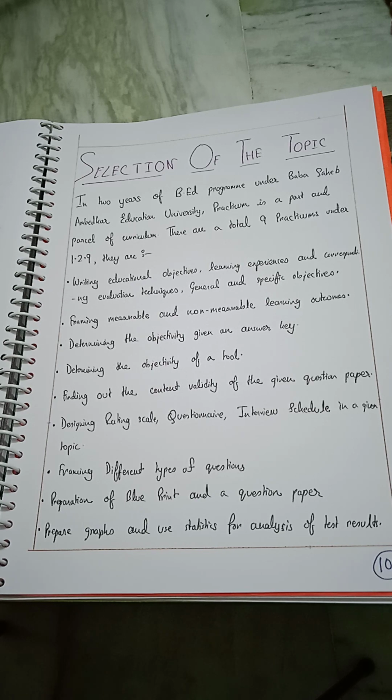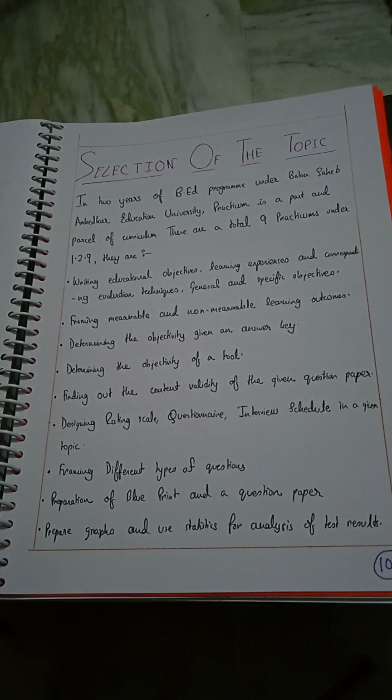First you can see here that I have done the selection of the topic. You can do the objective of the topic also. It's not really necessary that you have to do just the selection of the topic, but you cannot do both. Any one of it you have to do, either selection of the topic or objective of the topic. It's very important that you do only one of it.